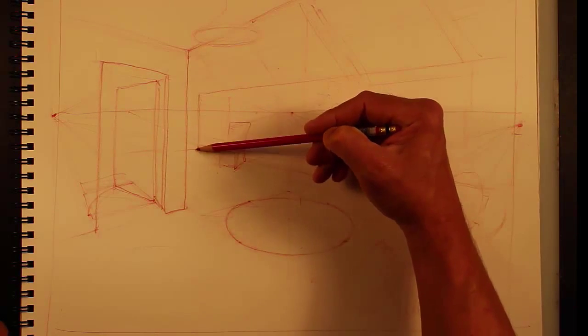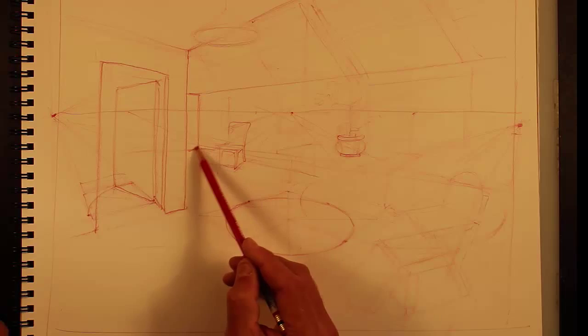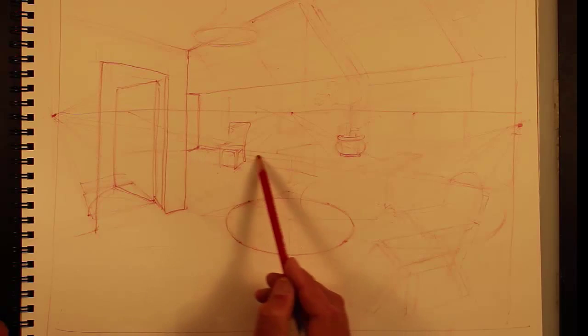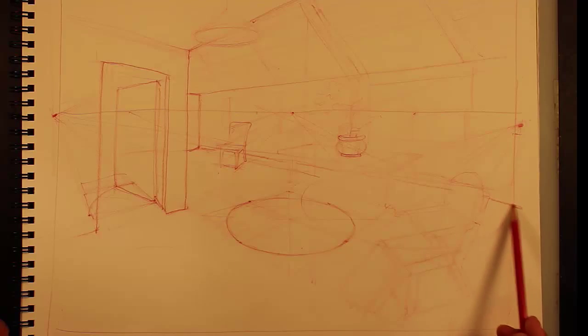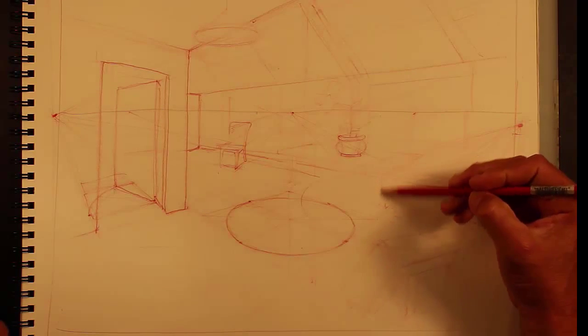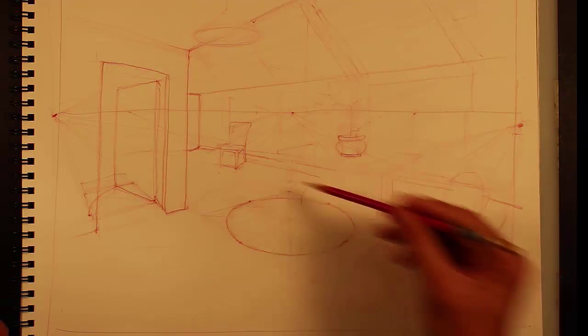Here I'm going to have the corner go back here. That's where the room ends, back there. This is going to be the floor line through here. And then I've got a table plotted out here, plant with pot, and then chair, chair.